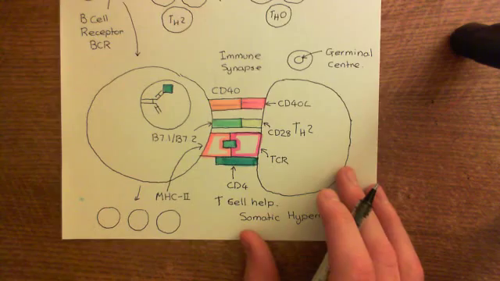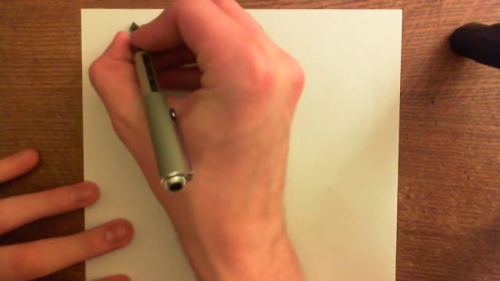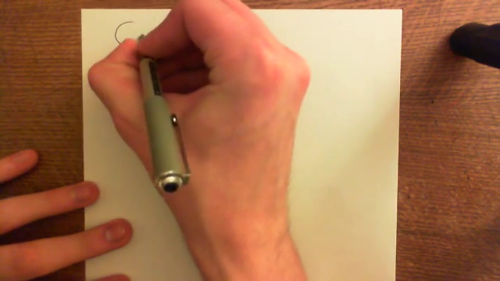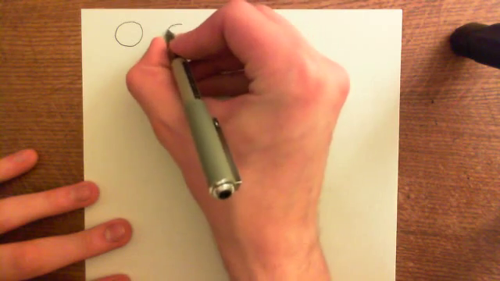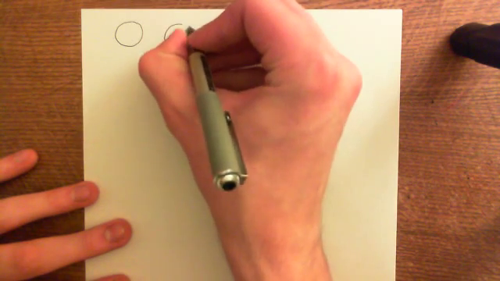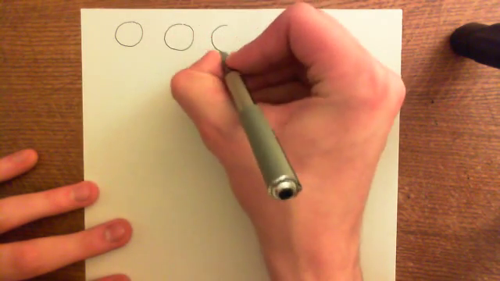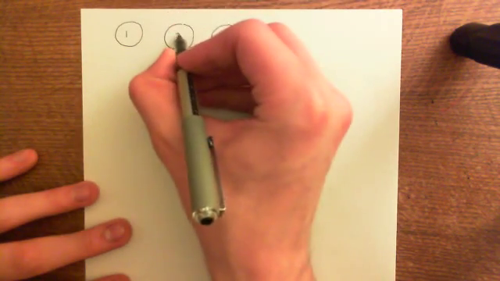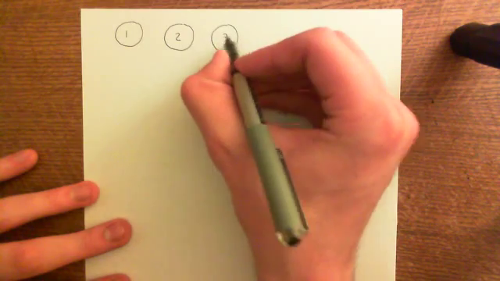So let me explain this in a bit more detail. So, all of these B cells that we've produced have got a slightly different B cell receptor. Okay, now I've drawn 3. In reality, you will produce thousands, if not millions. Okay, so let's call this B cell 1, B cell 2, and B cell 3.